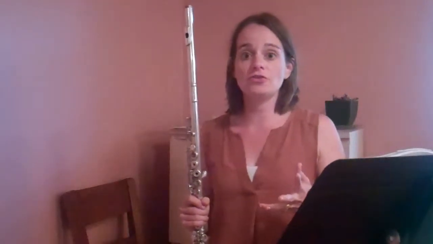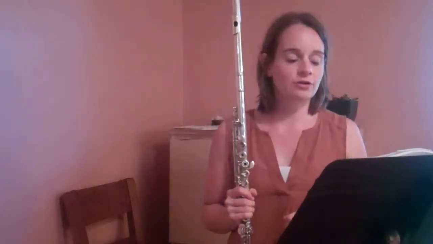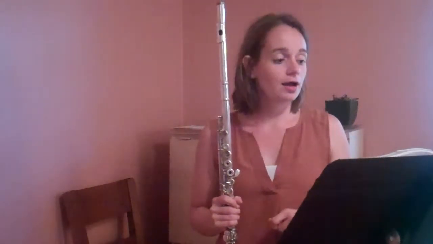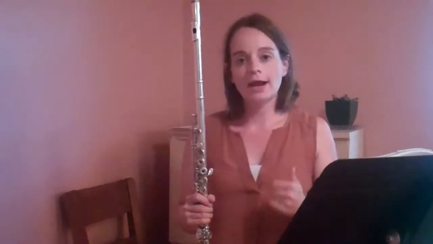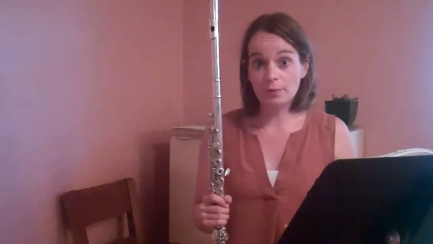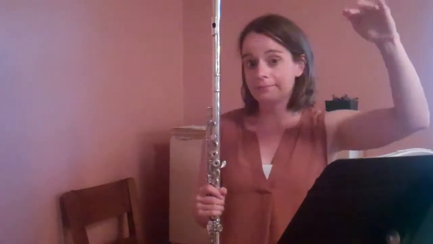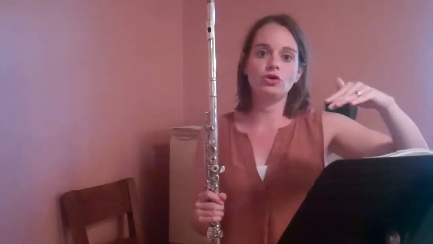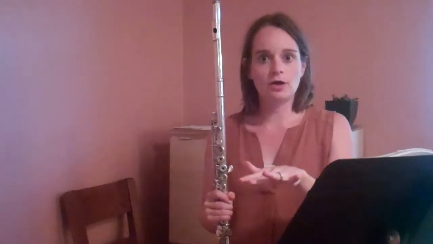Now, in addition to chromatic patterns, there are 2 other scale patterns that I think it would be a good idea to be familiar with, because they'll help you with some of the more awkward sections. The first are dominant 7th arpeggios. These are very similar to our regular major arpeggios that we practice every day. But in a dominant 7th arpeggio, instead of going up to the tonic, you finish the arpeggio with a minor 3rd on top of the dominant.